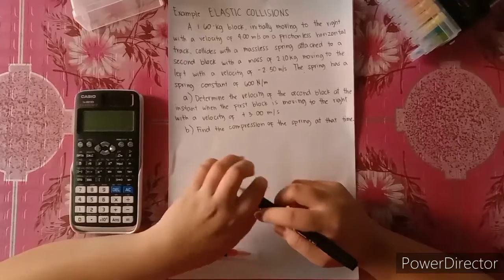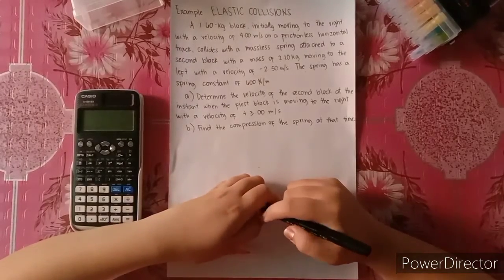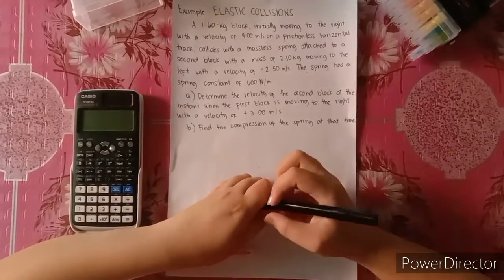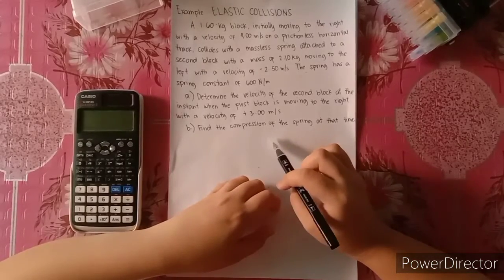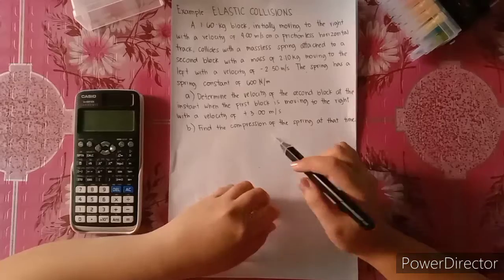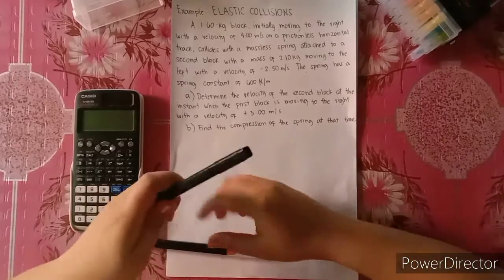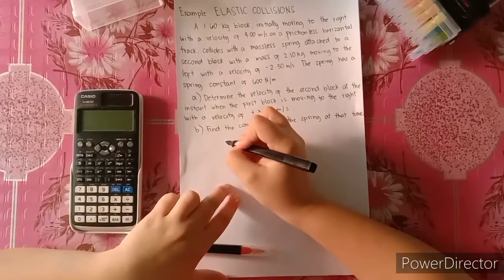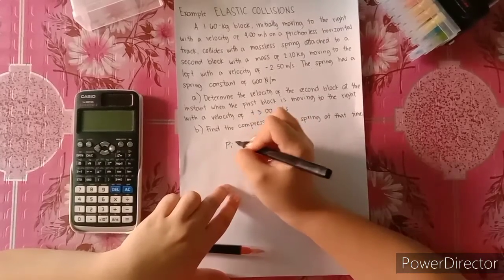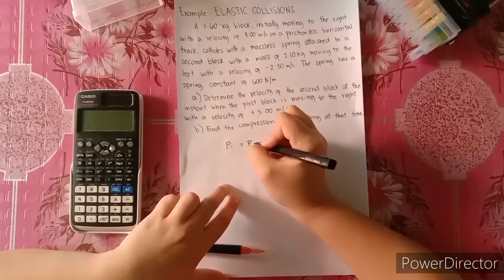Isusulat natin yung conservation of momentum, tapos isusolve yung final velocity of the block 2. Tapos gagamitin yung conservation of energy para mahanap yung compression of the spring. Sa letter A, by conservation of momentum, initial momentum is equal to final momentum.